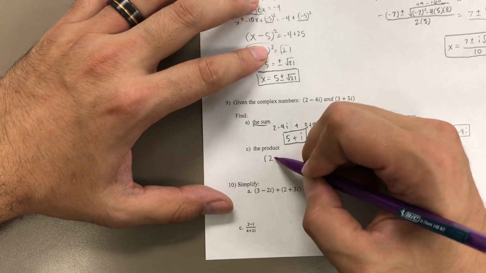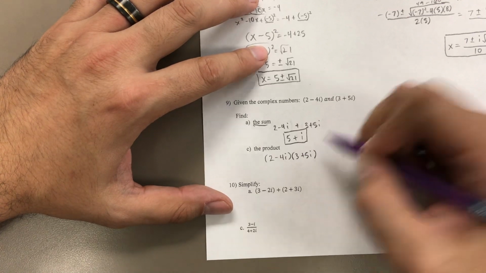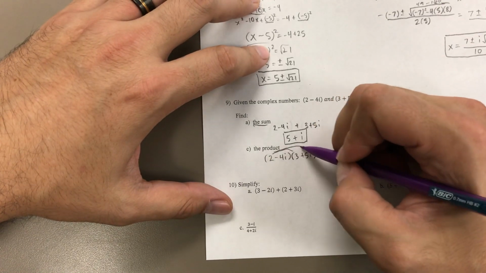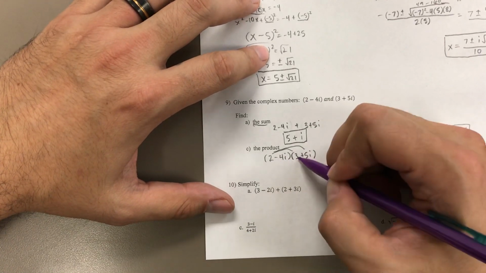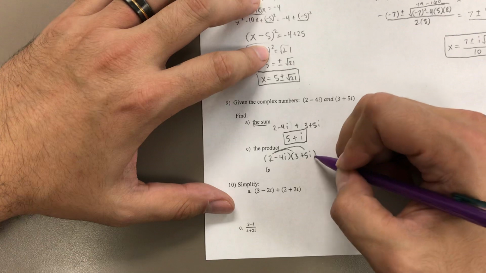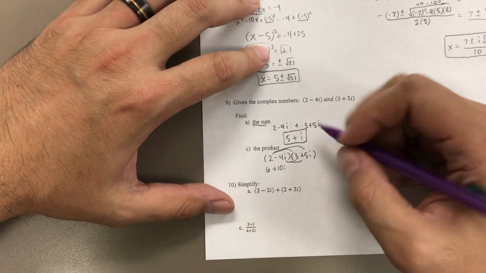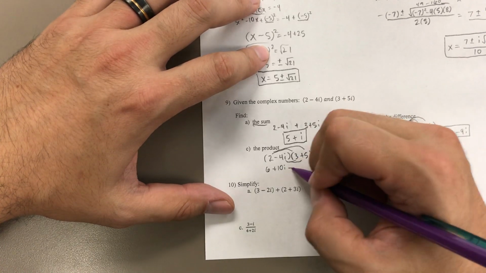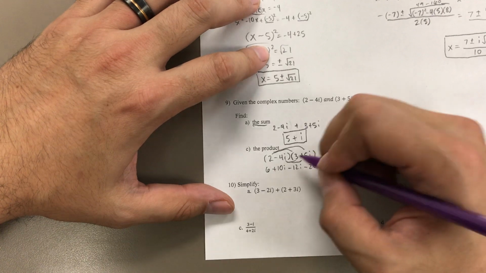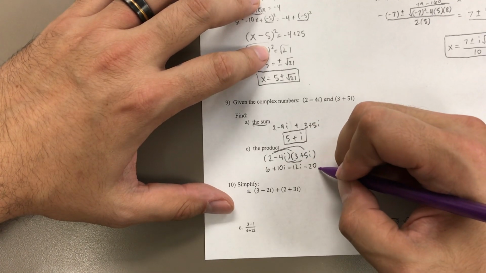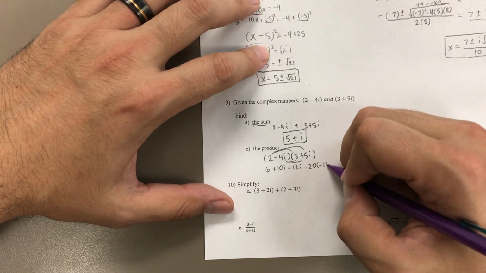So multiplying these together, 2 minus 4i times 3 plus 5i. If I FOIL, so first number, outer number, inner number, last number. 2 times 3 is 6. 2 times 5i is a positive 10i. And then negative 4 distributes on those. So negative 4i times 3 is a negative 12i. Negative 4 times positive 5 is negative 20. And i times i is i squared. And we know what i squared turns into, right? It turns into a negative 1.